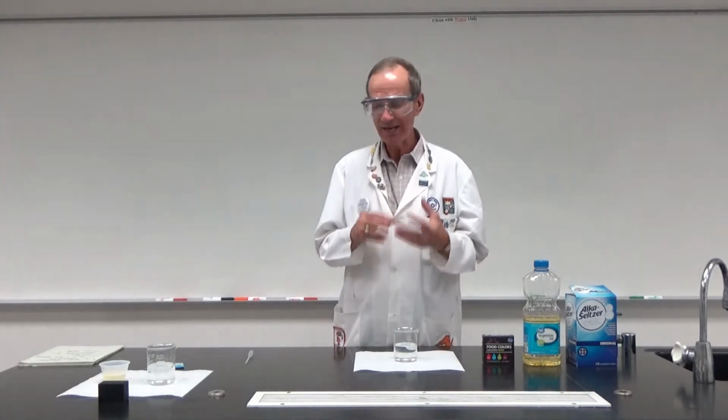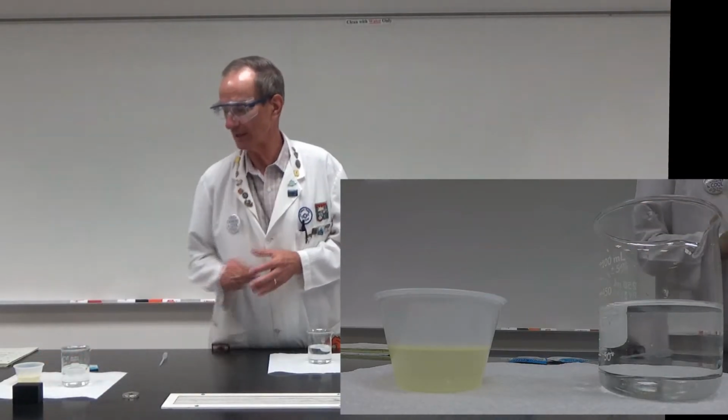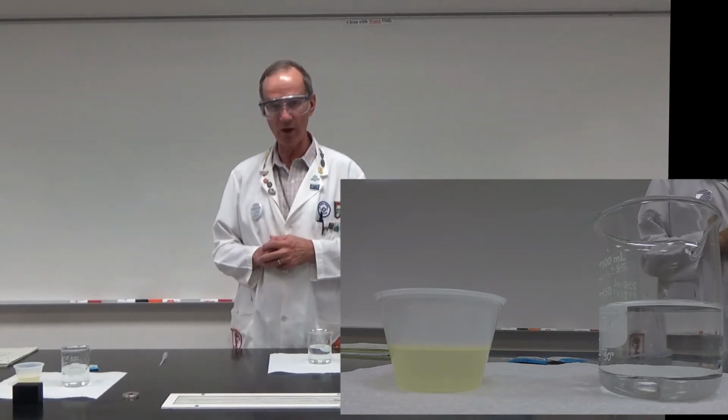Now, what we're going to do is show you how Alka-Seltzer tablets interact with both water and vegetable oil. So right over here, I have a beaker with some water in it, and I have a little cup here with some vegetable oil.